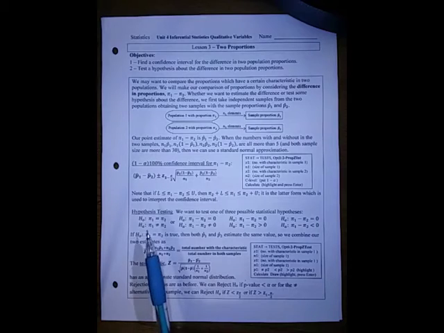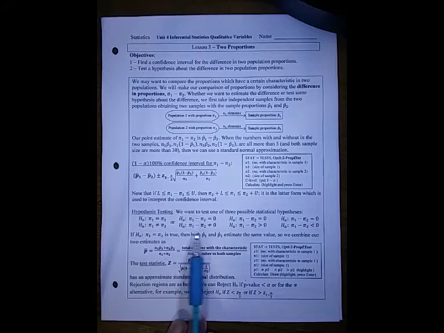If you want to test hypotheses, again, there will be one of three different ones that you could have. You have pi1 is equal to pi2, or pi1 is different from pi2, meaning that the difference is either 0 or not 0. Pi1 minus pi2 is equal to 0, or pi1 is bigger than pi2 would be this one. Pi1 is equal to pi2, or pi1 is less than pi2 would be this one.